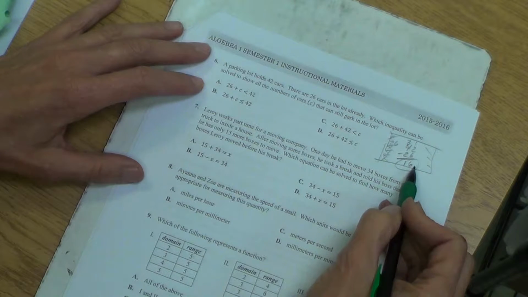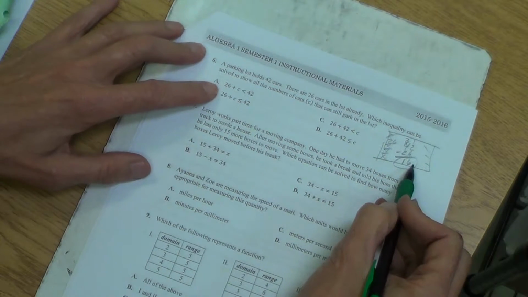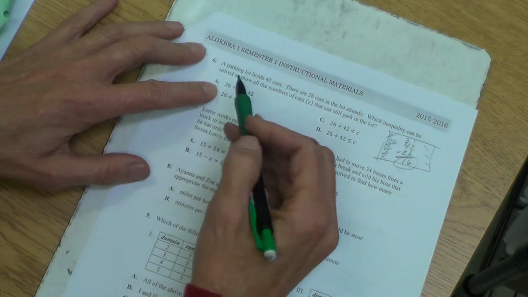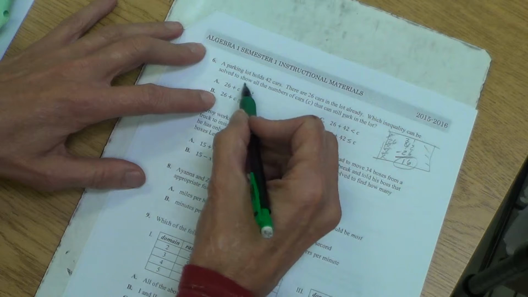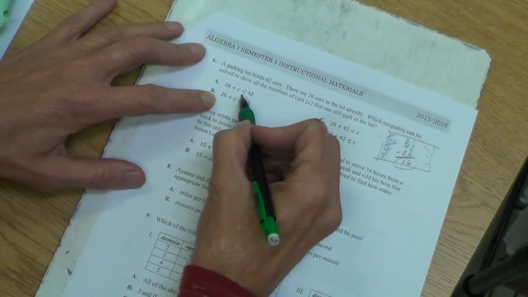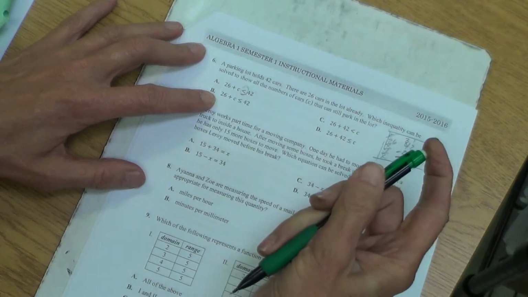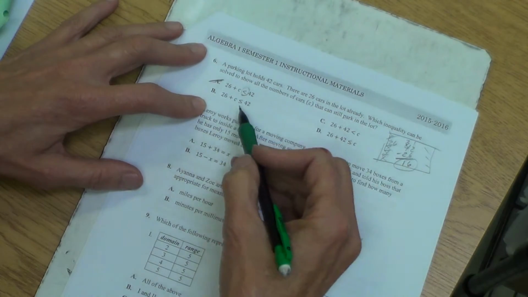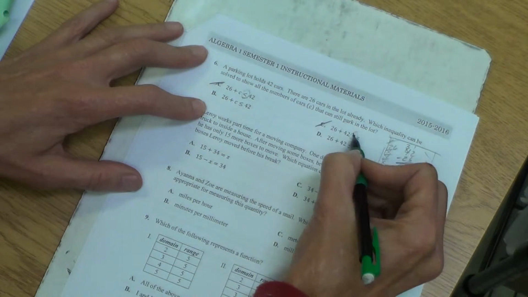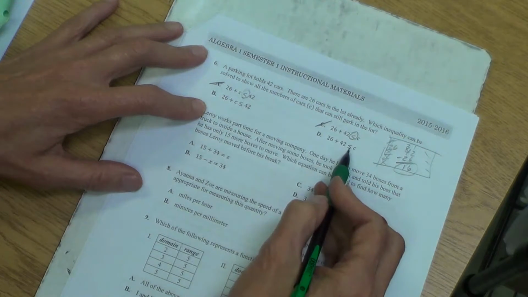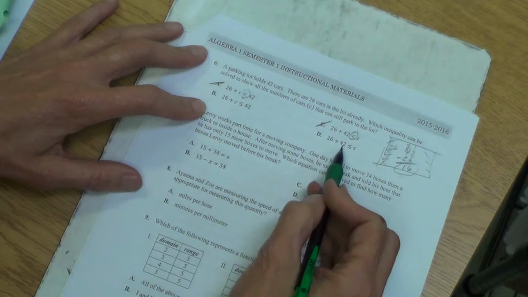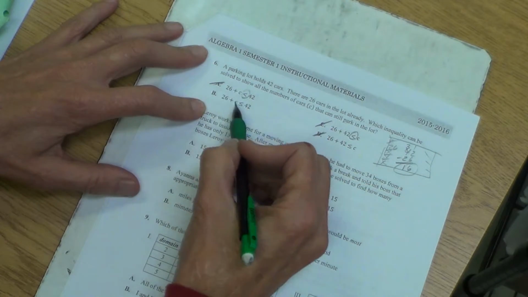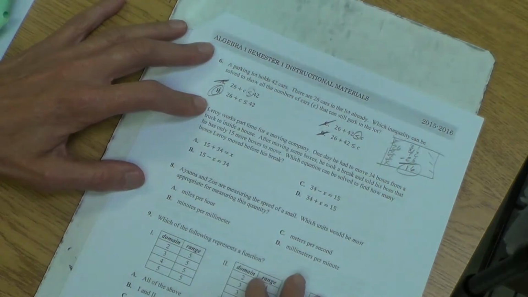Now thinking of C being equal to 16, I'd see which fits. 16 plus 26 would be 42, so that one would work, but we notice it has to be less than. Well, we can have exactly 42 cars, so we can mark that one out. Any others with just less than right there? Mark it out. So now these are less than or equal to. Would 26 plus 42 be less than or equal to 16? No. But 26 plus 16 will be less than or equal to 42.